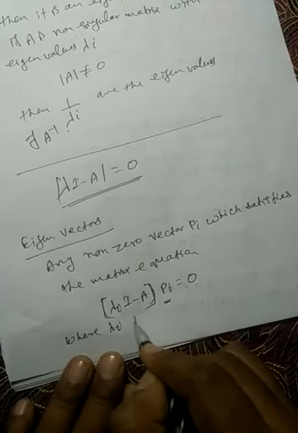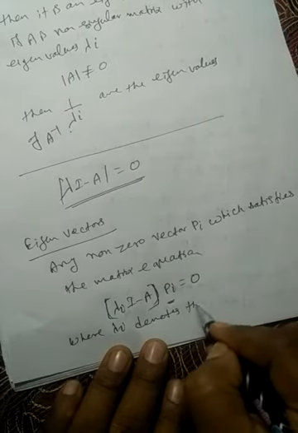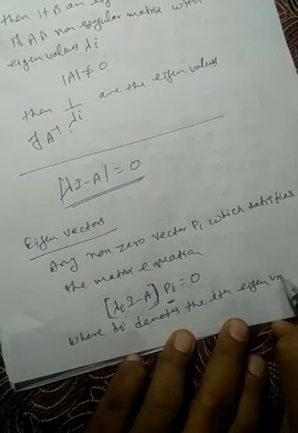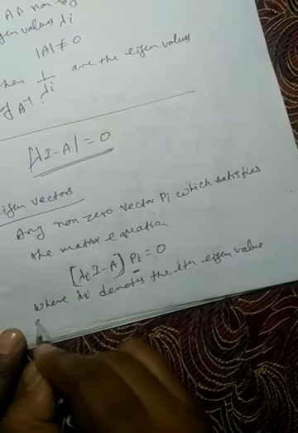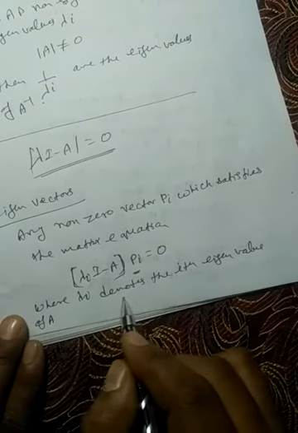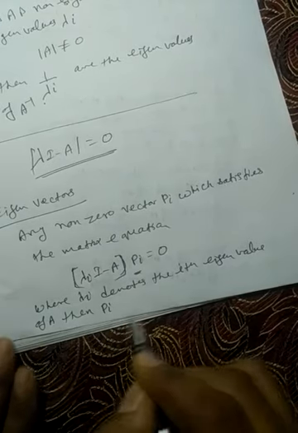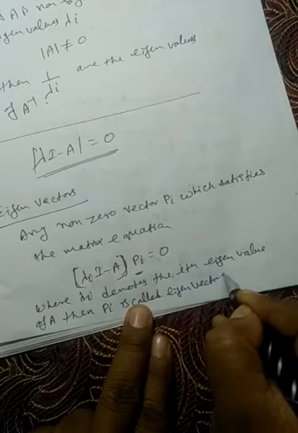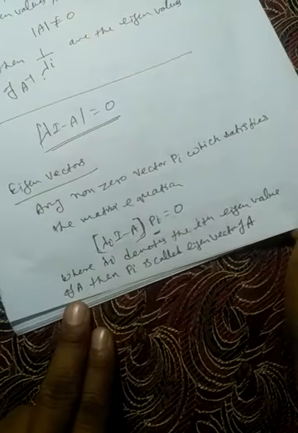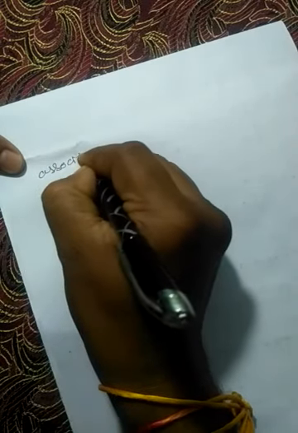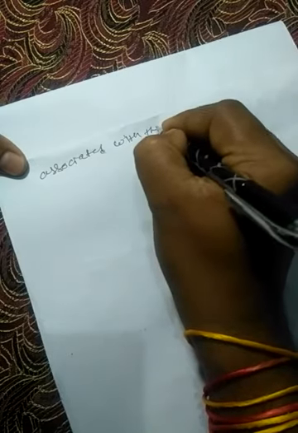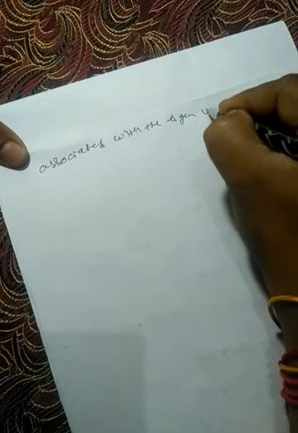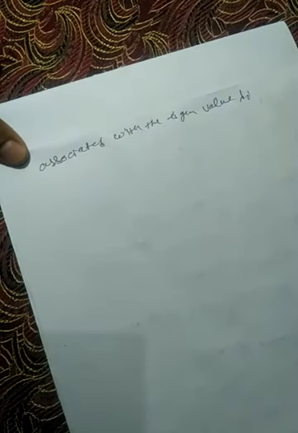Lambda i denotes the ith eigenvalue of A, then Pi is called eigenvector of A associated with the eigenvalue lambda i, right?